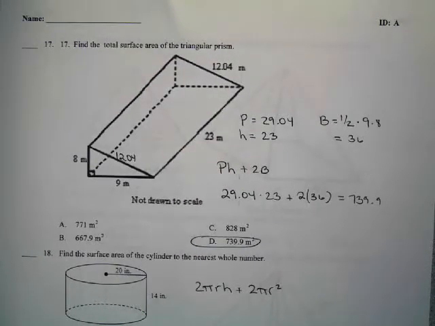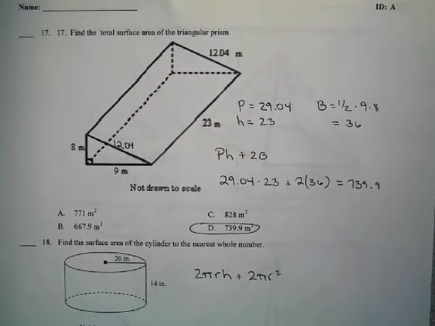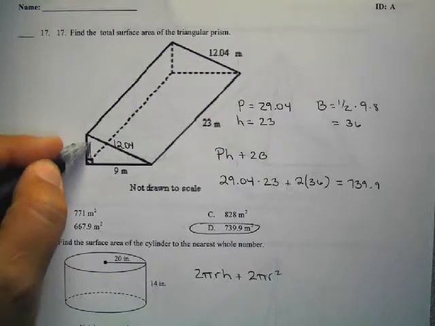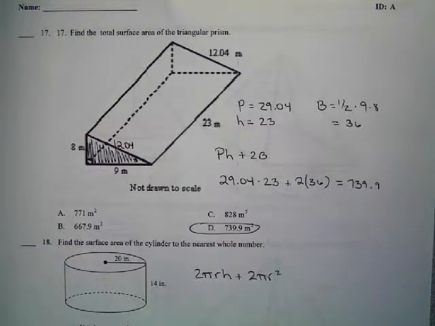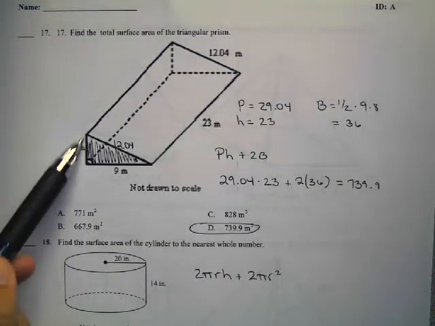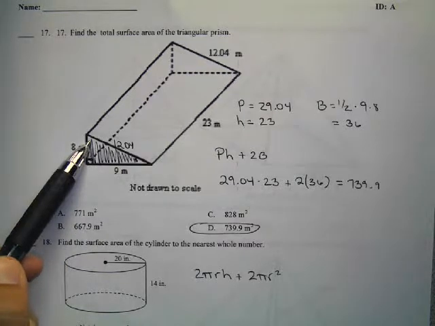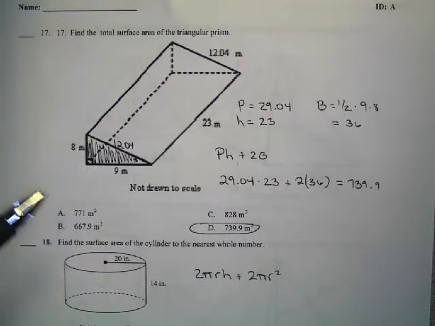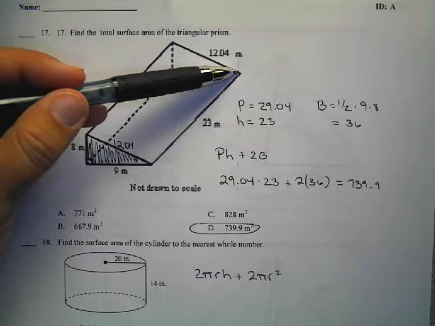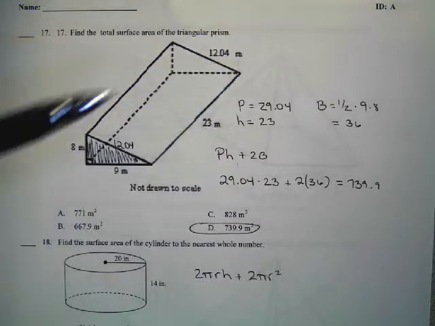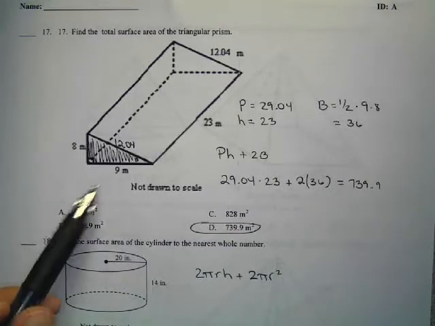For 17, total surface area of the triangular prism. So the key is the base is a triangle. So we do the perimeter of the triangle, 29.04. The height of the prism is the distance between the two triangles, 23. The area of the base is the area of the shaded triangle.